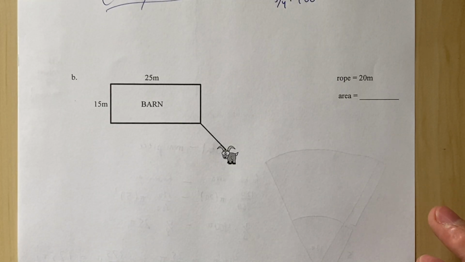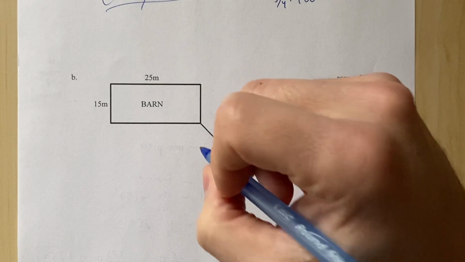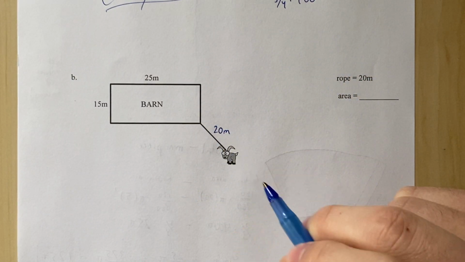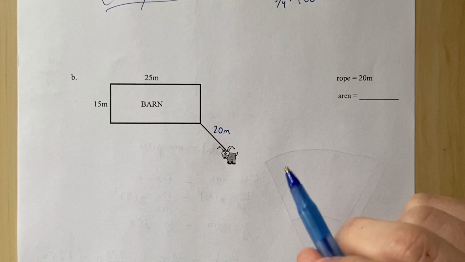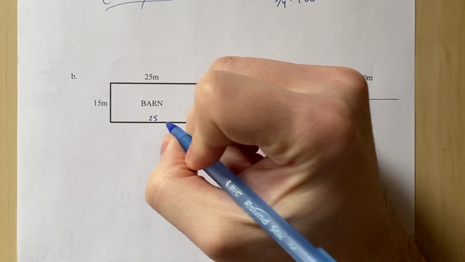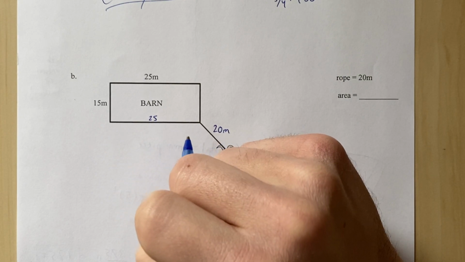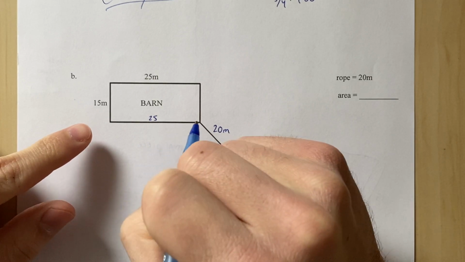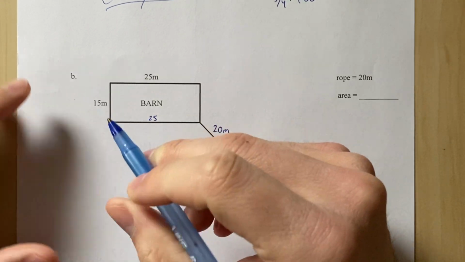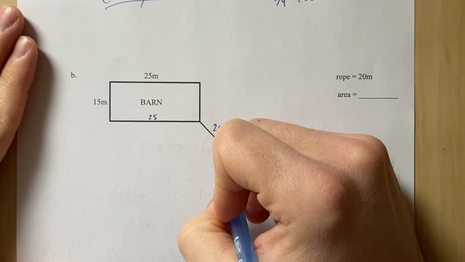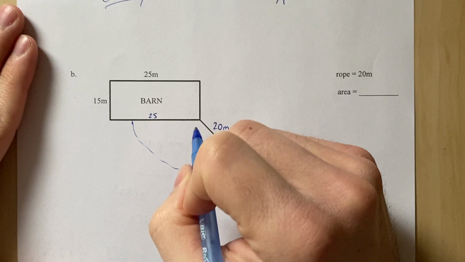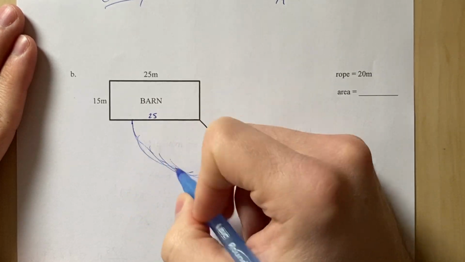Okay, there we go. So, part B says the rope is now 20 meters long. Okay, that's how long the rope is. This is where it gets bad. You know that this side of the barn is 25. So if this rope is 20 and it swings over, he's going to hit the wall because the wall is 25, the rope is 20. Boom. So this homie is going to swing around, and he's going to probably get pretty deep in the wall because, again, the rope is 20. So let's say he goes there.